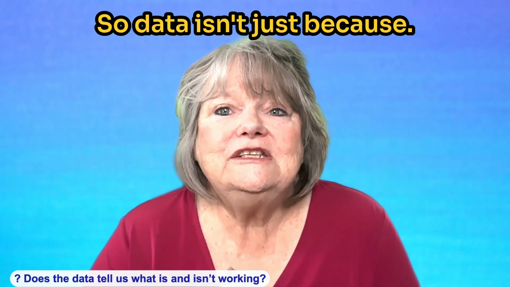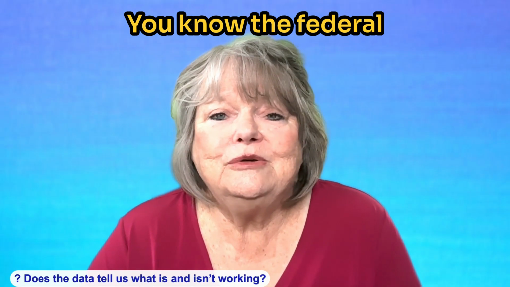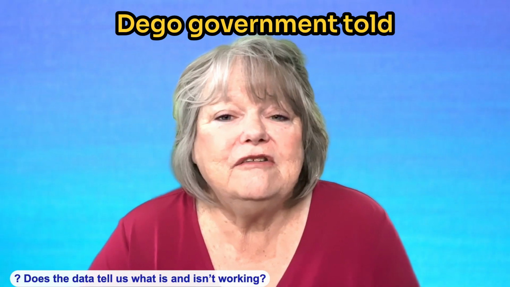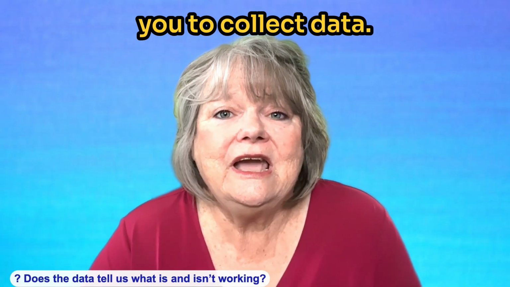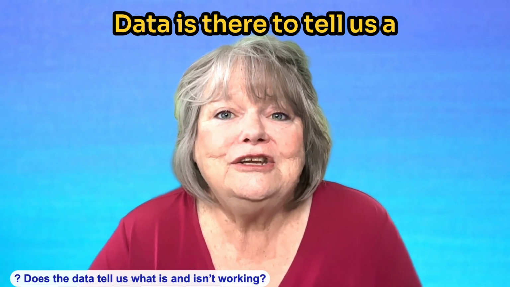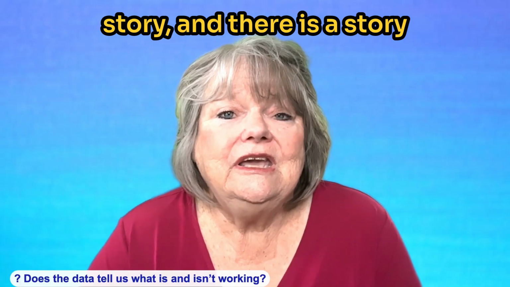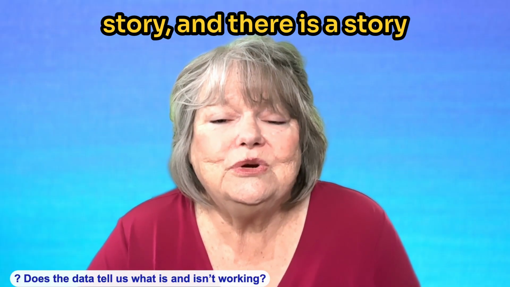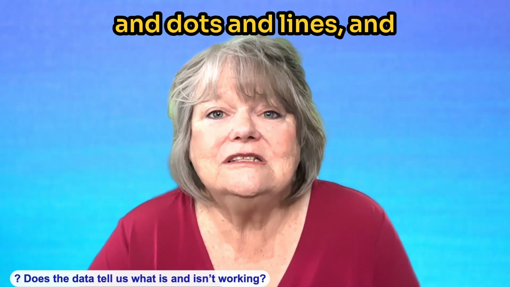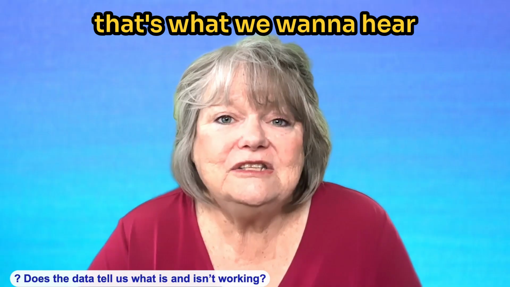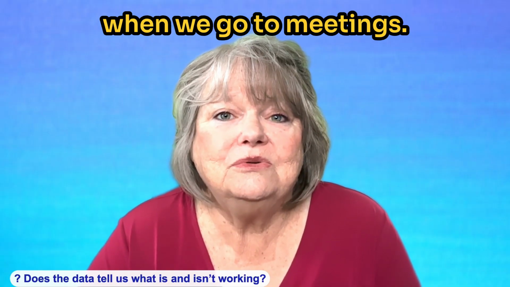So data isn't just there because the federal government or the state government told you to collect data. Data is there to tell us a story. And there is a story behind those numbers and dots and lines. And that's what we want to hear when we go to meetings.